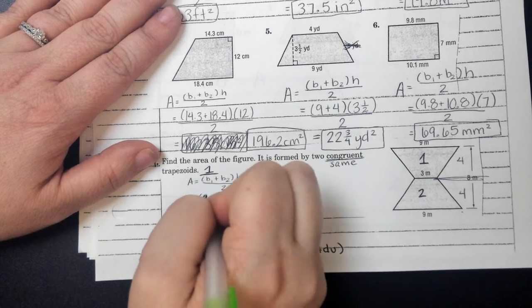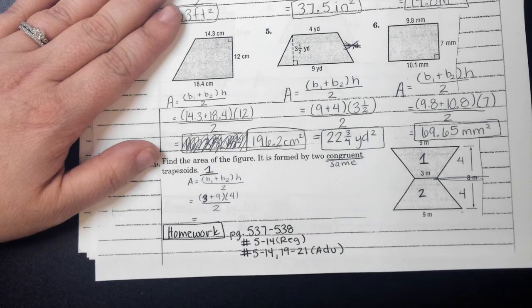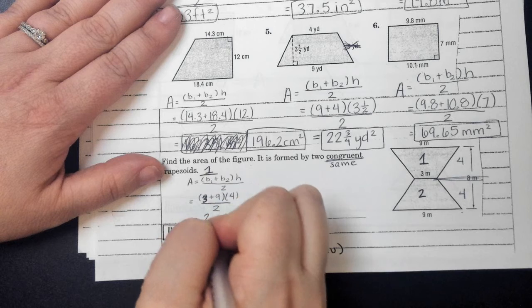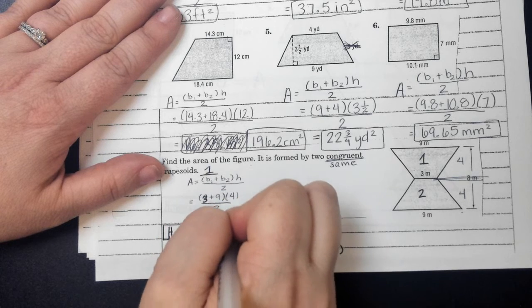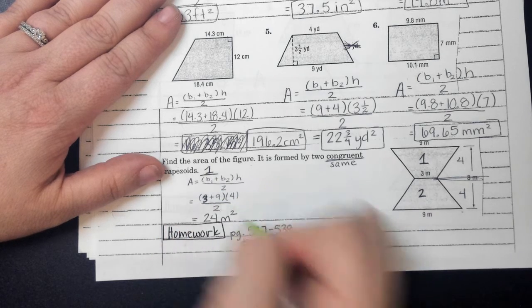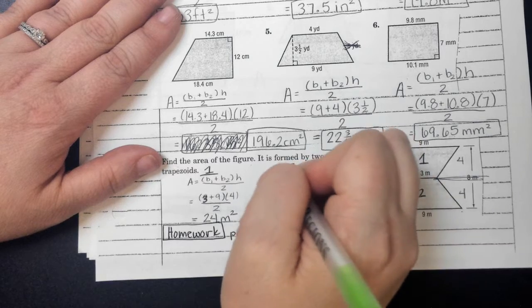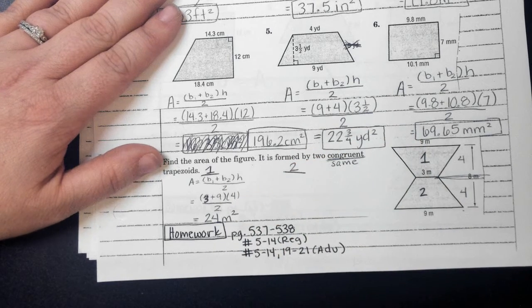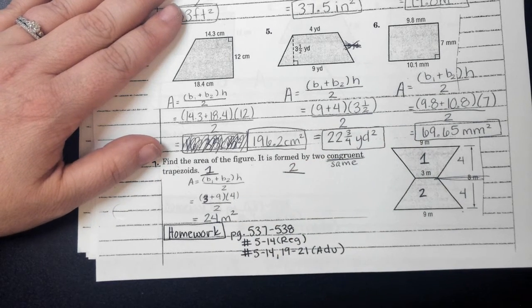Very good. Divided by 2. So what do I get for my area for trapezoid 1? Blake? 24 millimeters squared. All right, let's look at trapezoid 2. What are we going to get for trapezoid 2? Joel? The same.